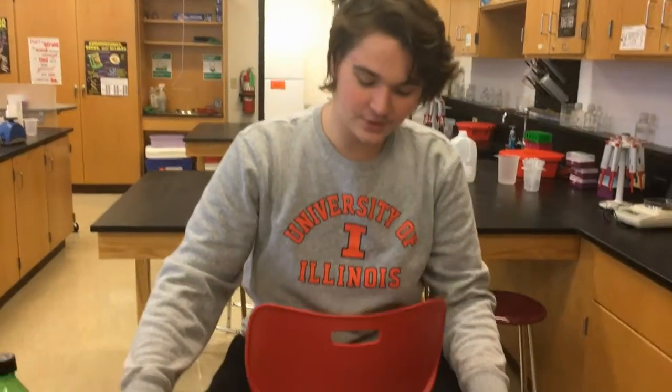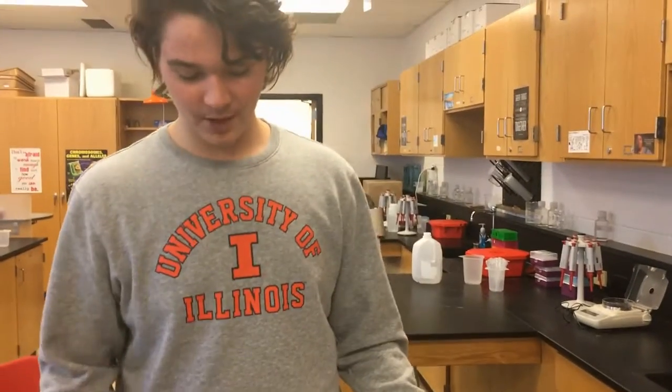Alright, so I'm going to show you guys how you can use this in real-world applications. Alright, so I'm going to show you about comparing same DNA with different restriction enzymes and then comparing different DNA with the same enzymes.